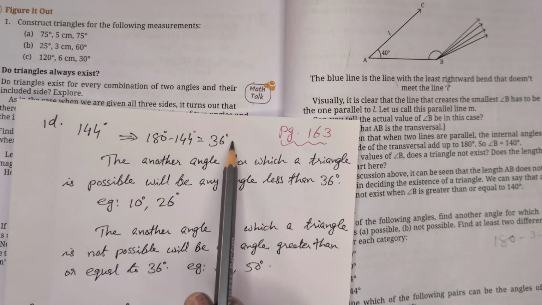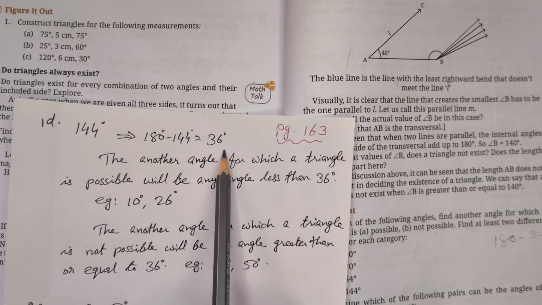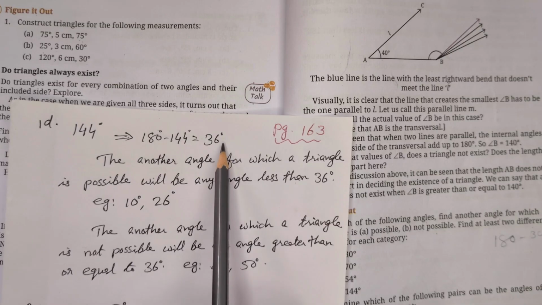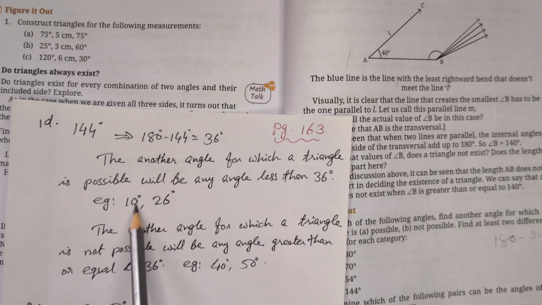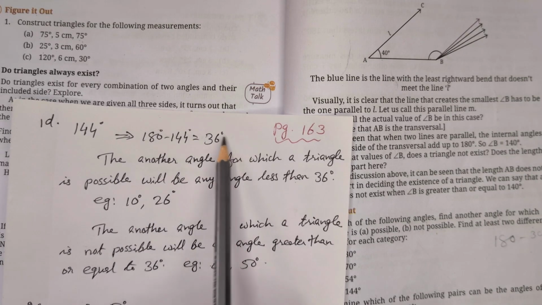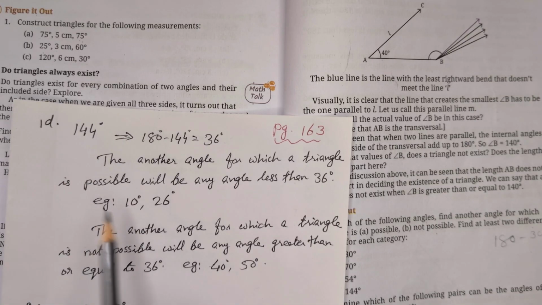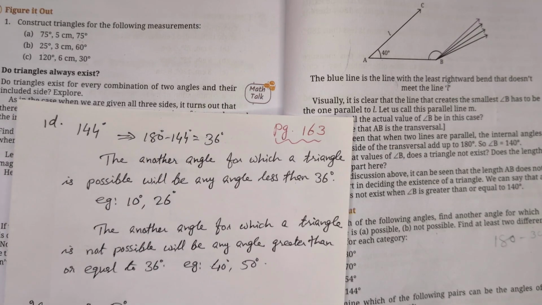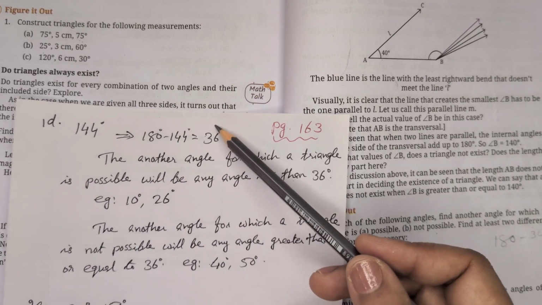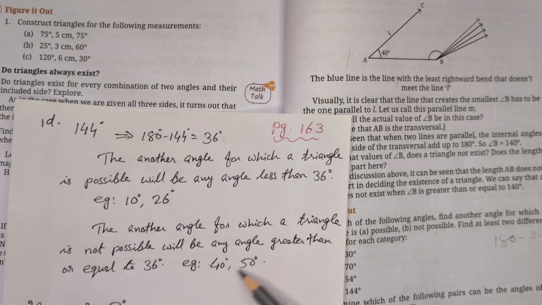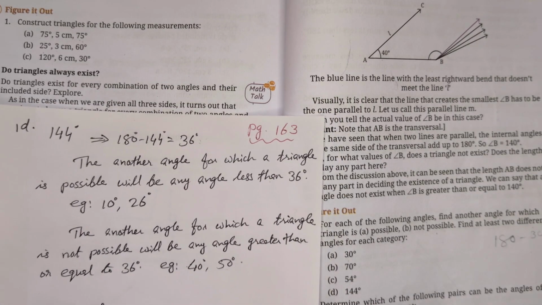So 180 minus 144 is 36. So the sum of two angles is supposed to be 36. That way, if we are taking two angles, then the triangle is possible. 10 and 26 make 36. So 10 plus 26 plus 144 is equal to 180. Any other measurement above 36 for the angle is not possible.